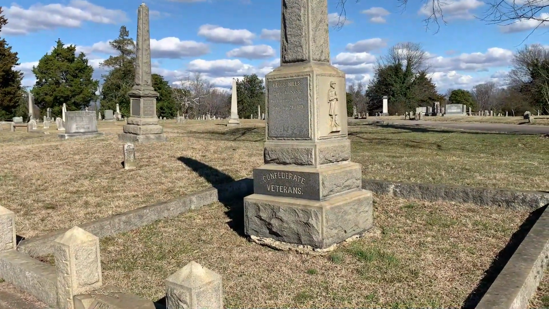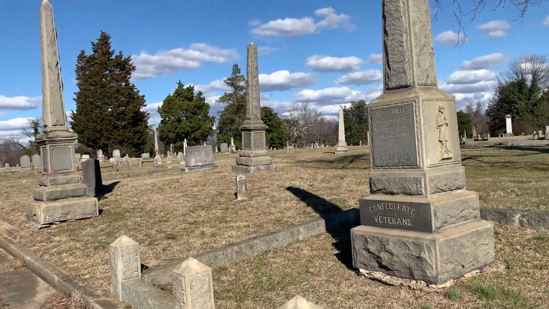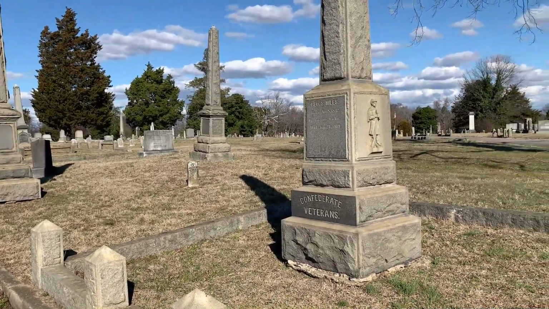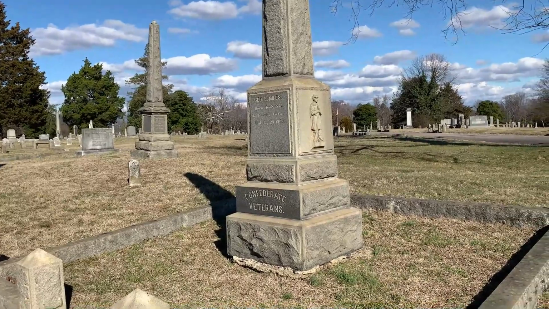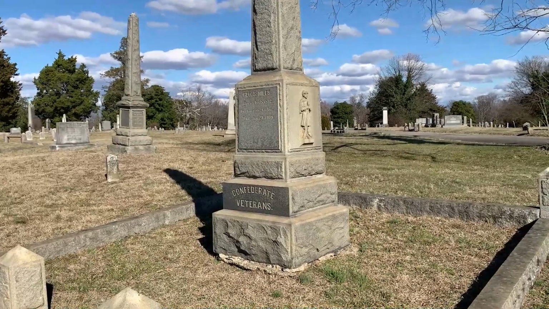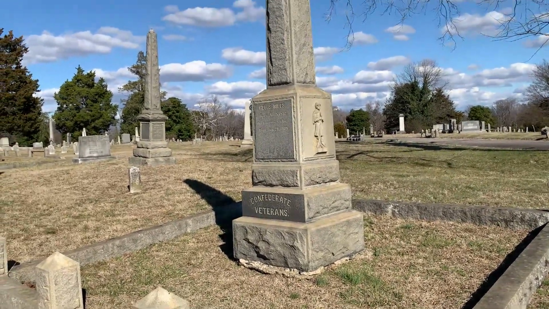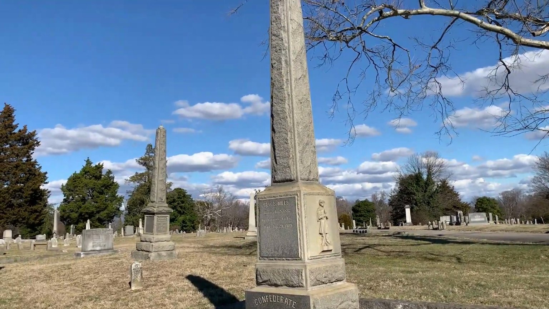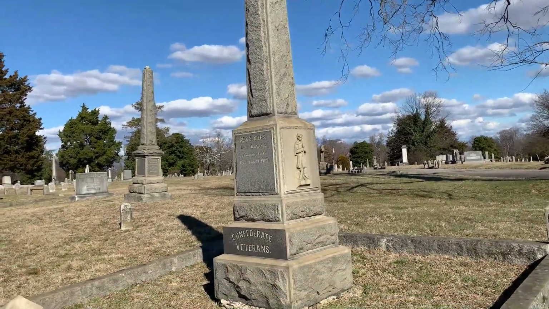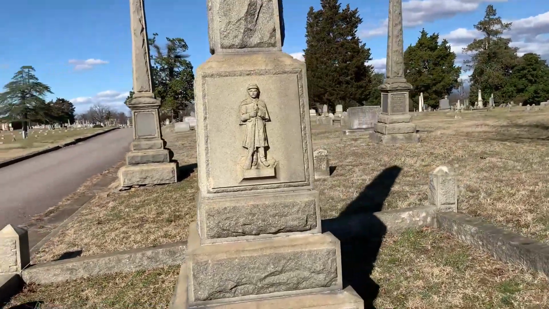The next few obelisks I'm going to cover in a rapid fire session, as they're all basically right next to one another. So, the first example we'll be covering is George S. Miles' obelisk, who was born in 1832, died in 1909, and he was a Confederate veteran, as you can see. And his obelisk is a fairly rough-hewn stone style obelisk, which is one of the styles that was used during the time.